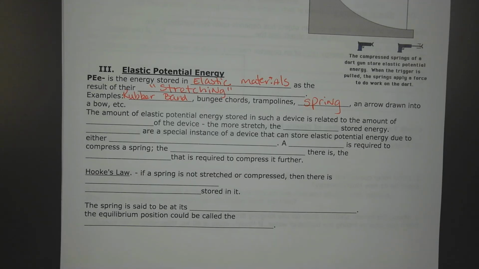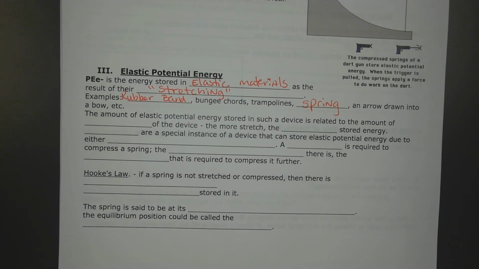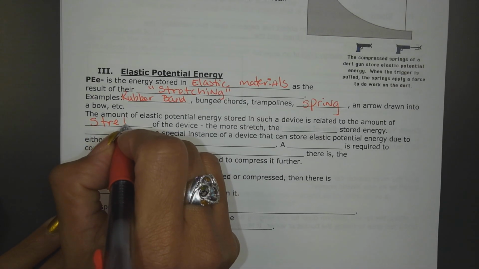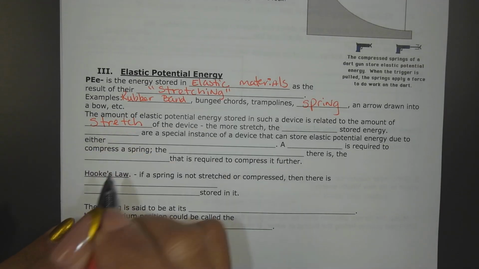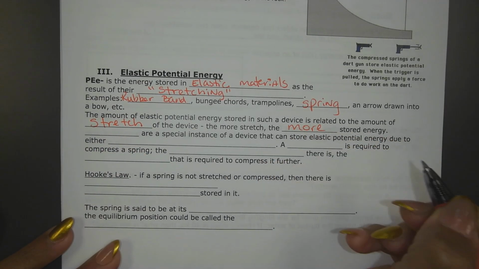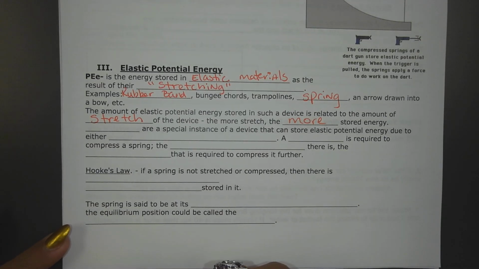There are quite a few examples that even we use quite often. It says here that the amount of elastic potential energy stored in such a device is related to the amount of stretch of the device. The more stretch, the more stored energy it has in there.